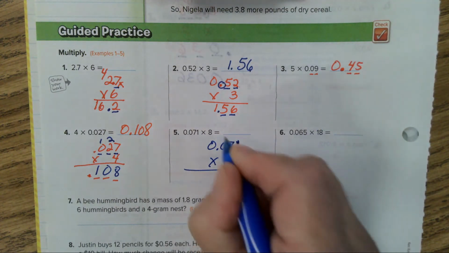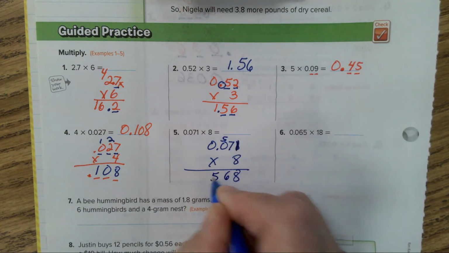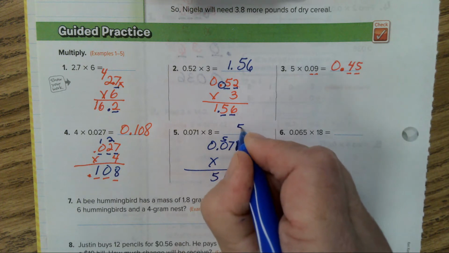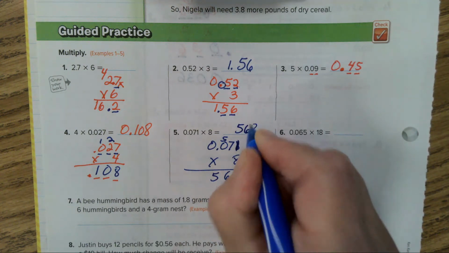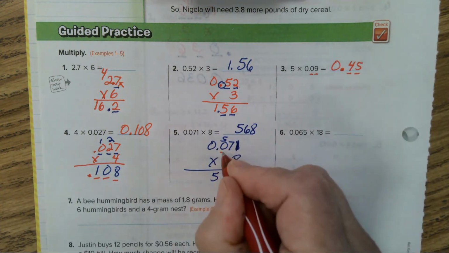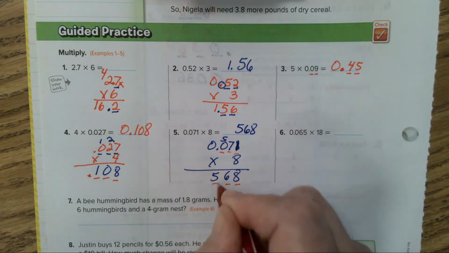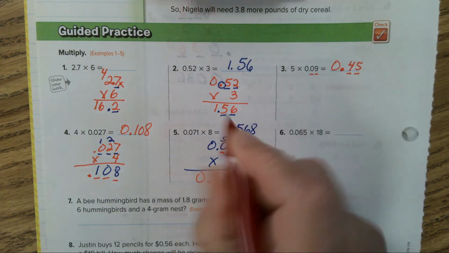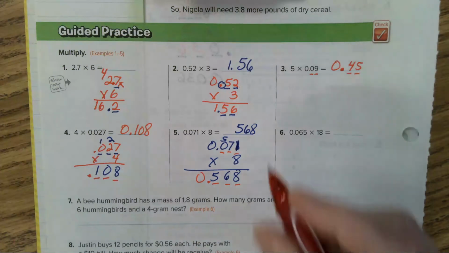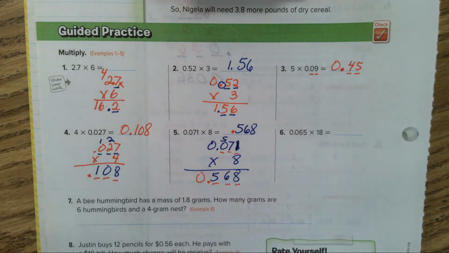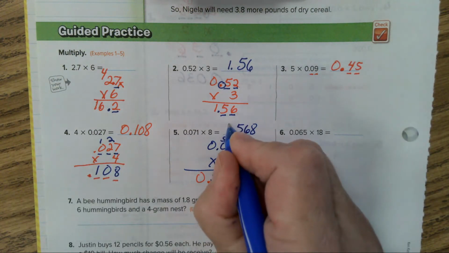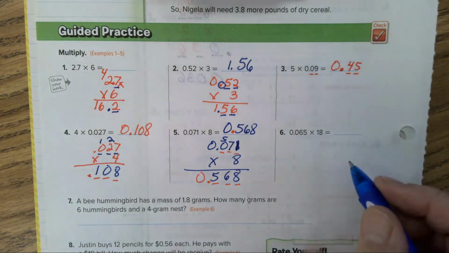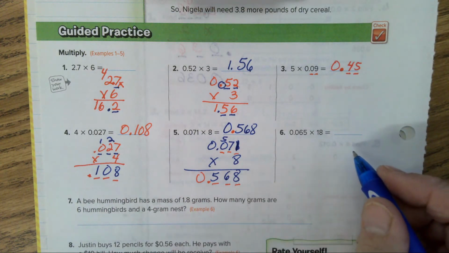56, carry a 5, 0. 5, 6, 8. There are 3 numbers behind the decimal point. So it goes right here. 0 and 568 thousandths.